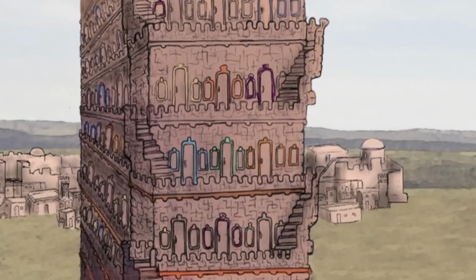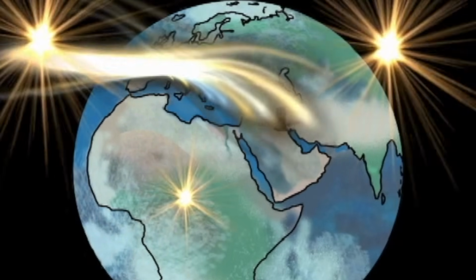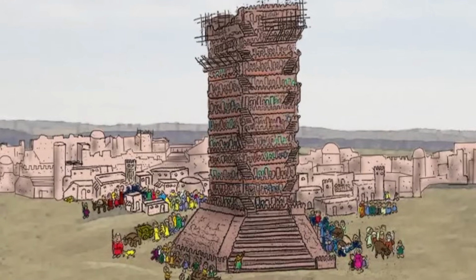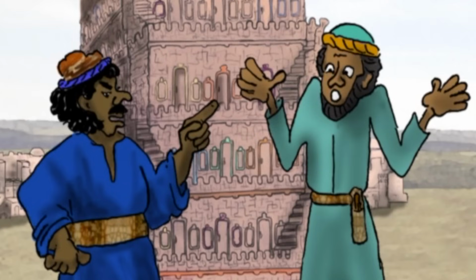He looked at the city and the tower that the people were building and said, "These people all speak the same language. Let us mix up their languages so that they can't understand each other." When God did this, the people could not talk to each other. They moved apart and stopped building the city and tower. In this way, God scattered them over the face of the earth. The name of the city was called Babel, because there the Lord confused the language and scattered the people.